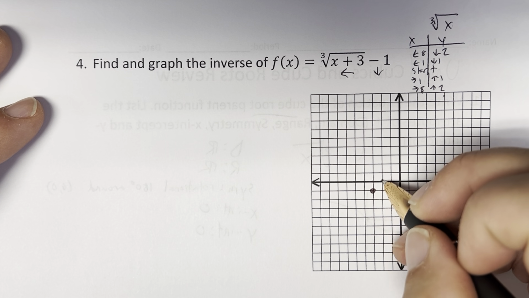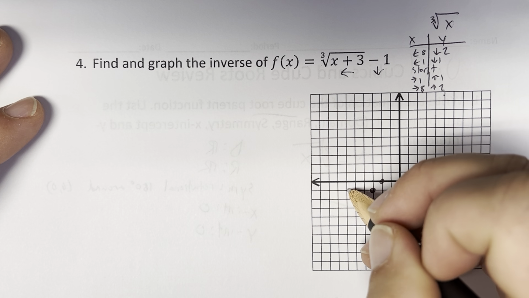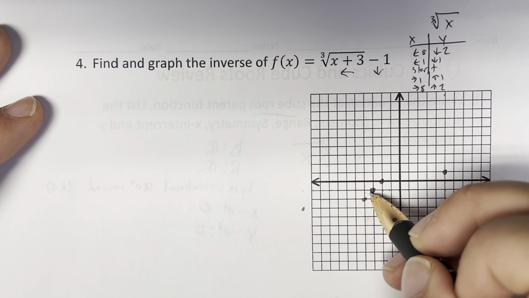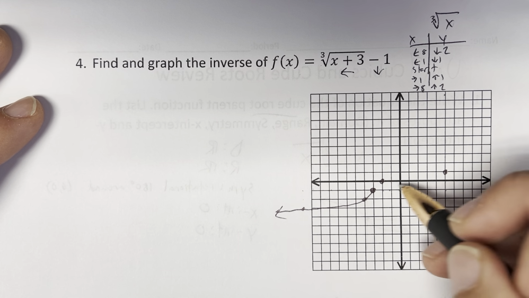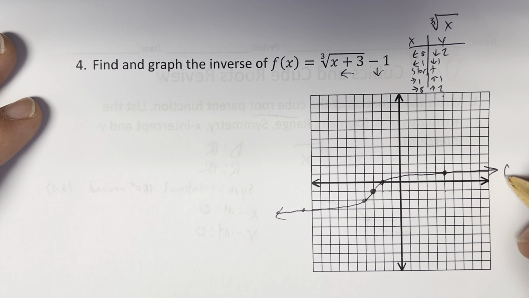There's no stretch or compress, so it's going to be normal. I'm going to go right 1 and up 1. And right 8, 1, 2, 3, 4, 5, 6, 7, 8, and up 2. Same thing on the left side, left 1 and down 1. 1, 2, 3, 4, 5, 6, 7, 8, 1, 2. And so that's my original.